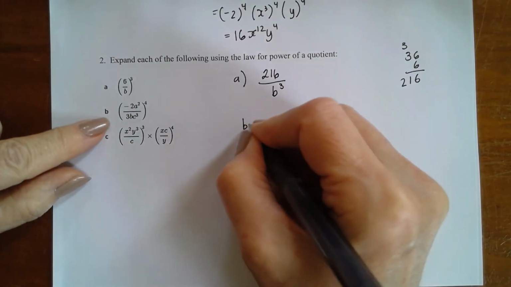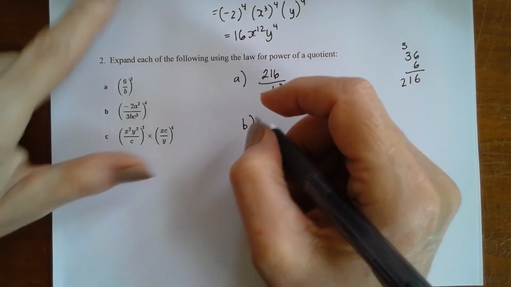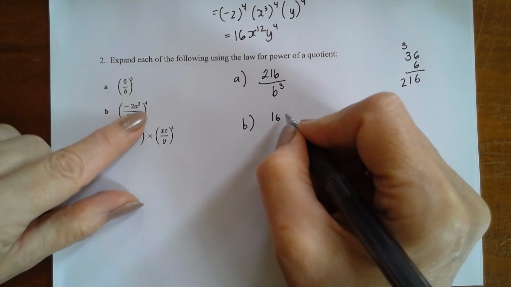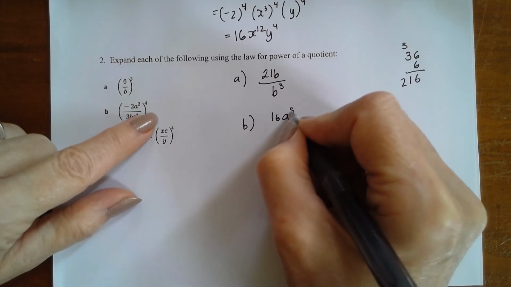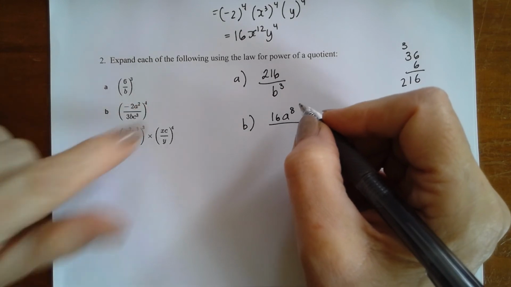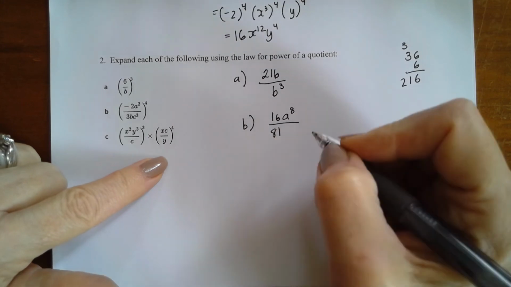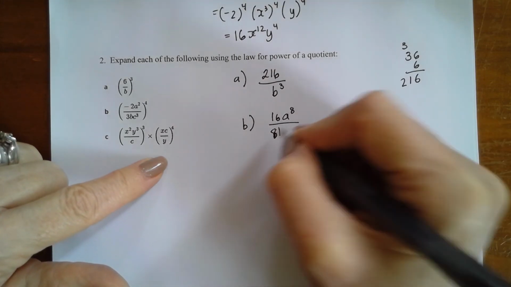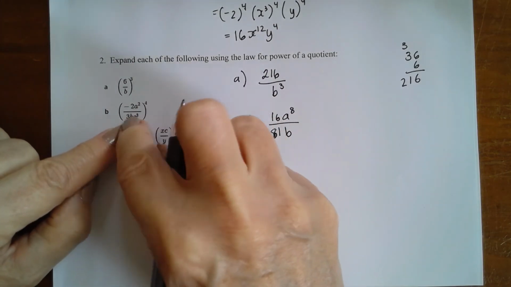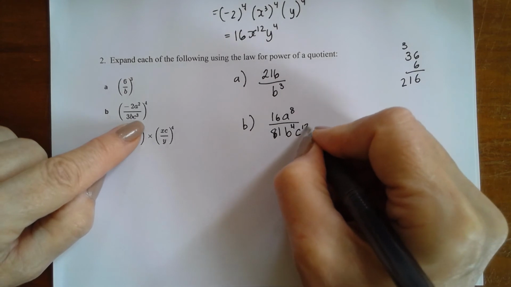And then b, negative 2 to the fourth. We just did that one up here. We figured out it was 16. And a squared to the fourth. Remember, power to a power is multiply. Now I have to do 3 to the fourth power. So 3 times 3 is 9, and 3 times 3 is 9. So this is 81. B to the, I'm doing this power up here, b to the fourth. C to the, you guessed it, 12th.